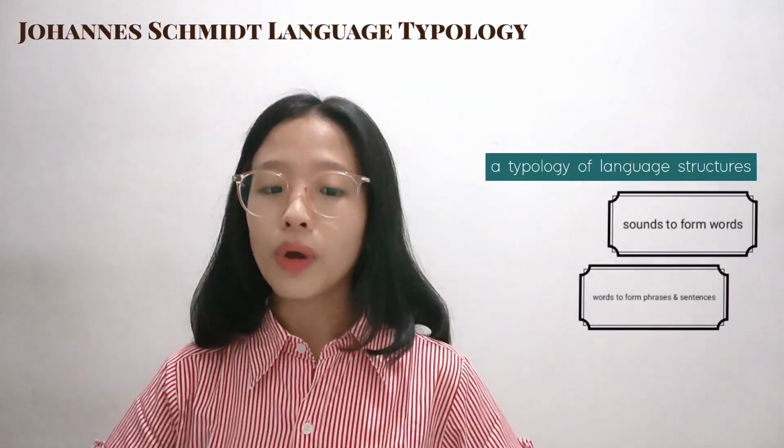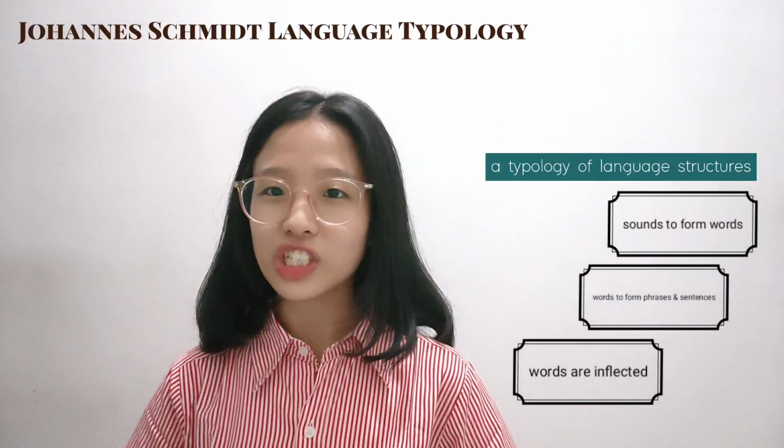Schmidt developed a typology of language structure based on a number of criteria, including the way in which sounds are used to form words, the way in which words are put together to form phrases and sentences, and the way in which words are inflected to indicate tense, aspect, and grammatical features.